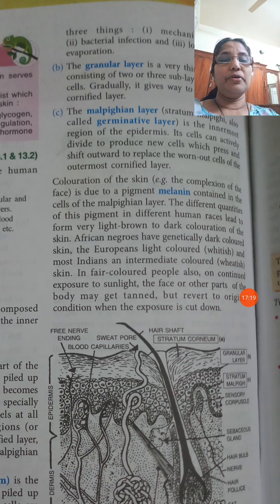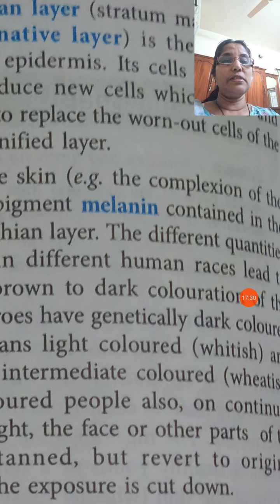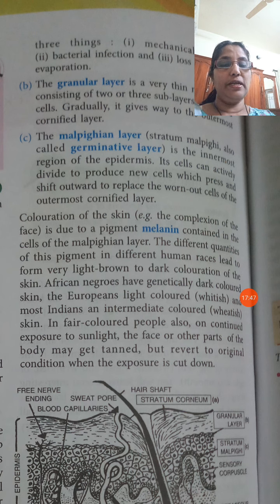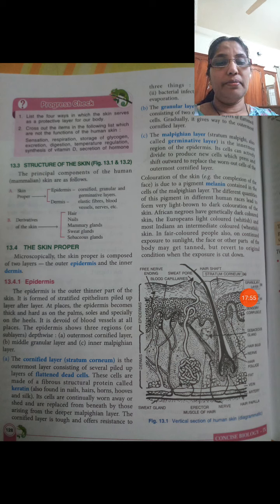Then again you can see the coloration of the skin. Skin gives the dark or the light complexion because of the presence of this particular pigment known as melanin. Melanin is the color giving substance on the skin of people. Here the Europeans will have less melanin on their skin, and the Negroes will have more. The Indians will have intermediate or wheatish color because of the presence of this melanin.